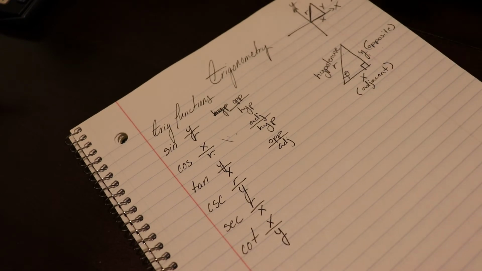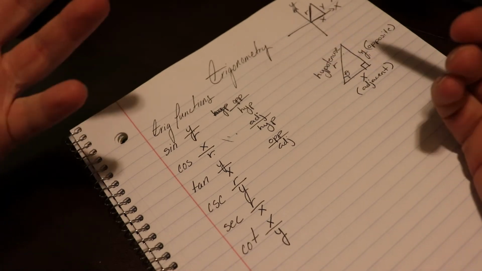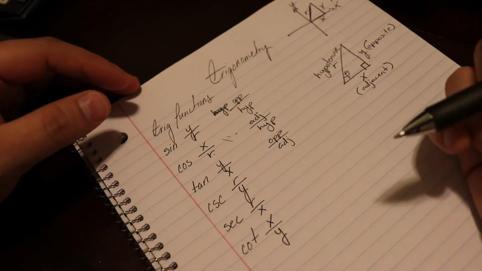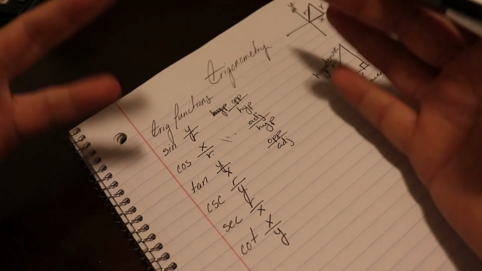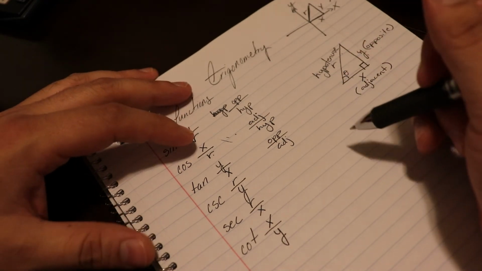By the way, all of these definitions and identities that we'll go over are relevant because they're pretty much all used whenever you're doing any problems involving trig.